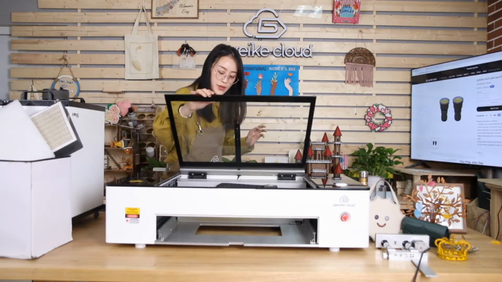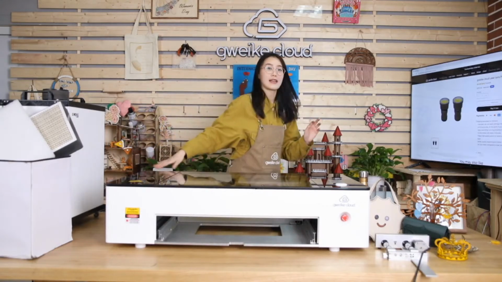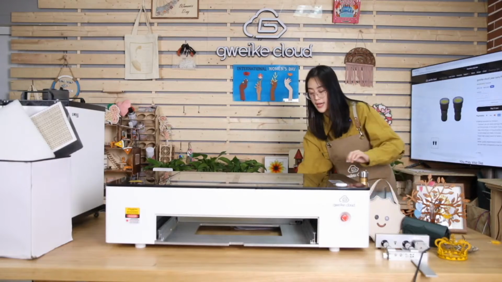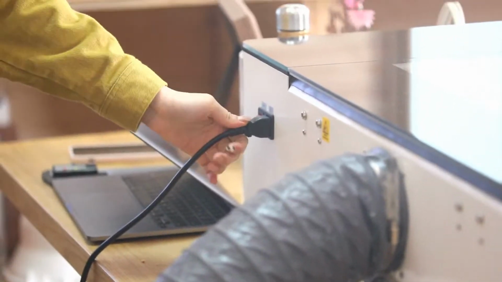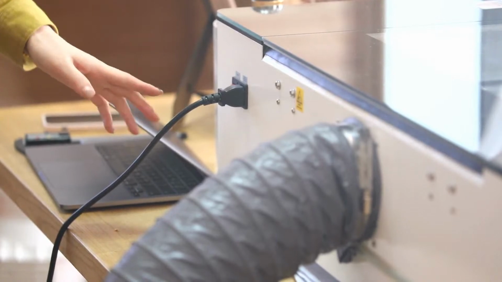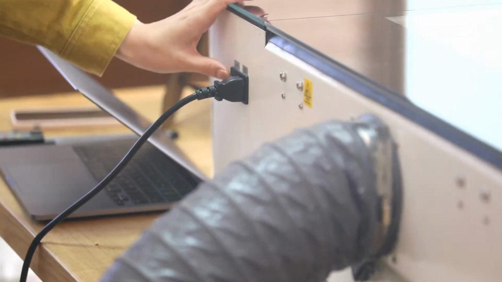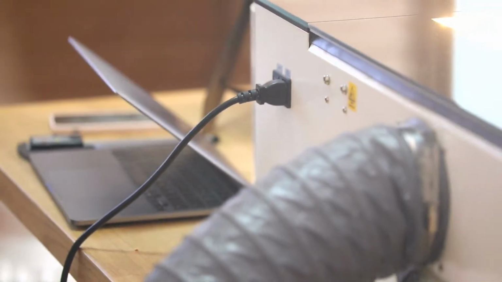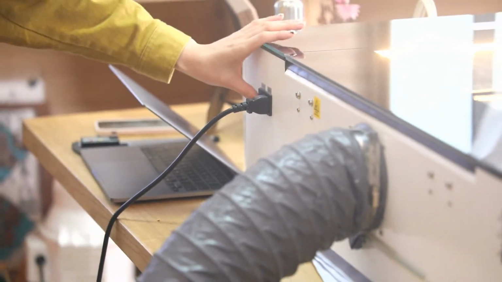And then let's take a look at the back of the machine. At the back of the machine, right here, we have this power supply button where you could just supply with the router. And right next to it is a switch, you can turn off the machine or turn on the machine. Now we're gonna test it. Once you switch it on, the whole machine is on.